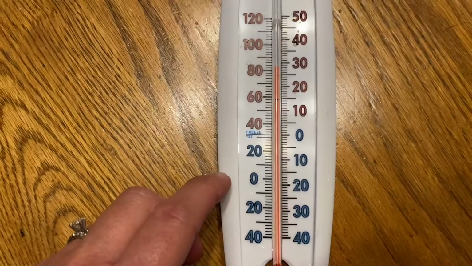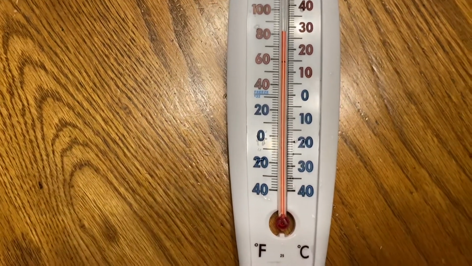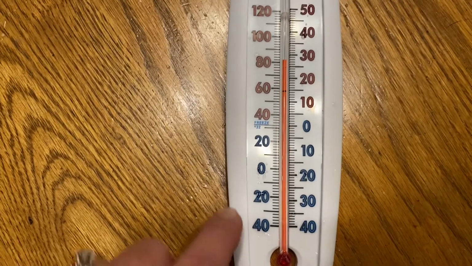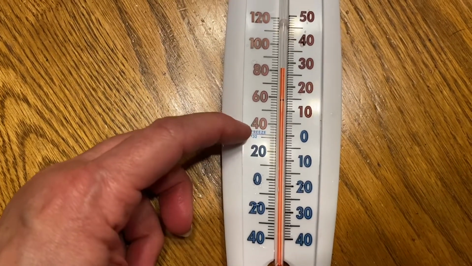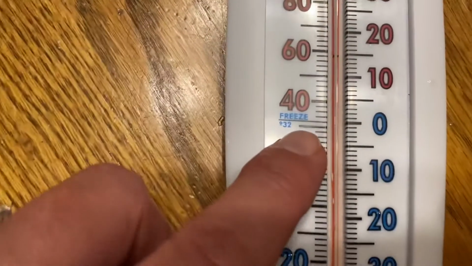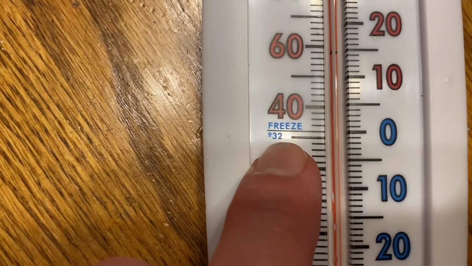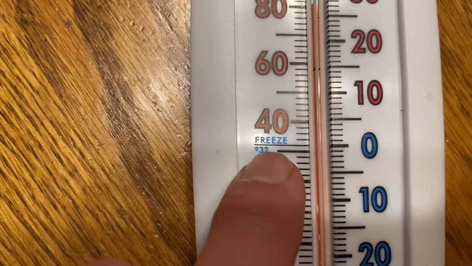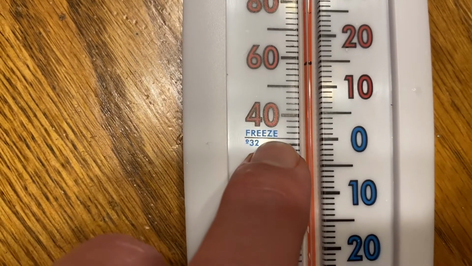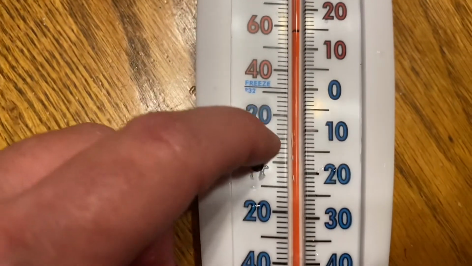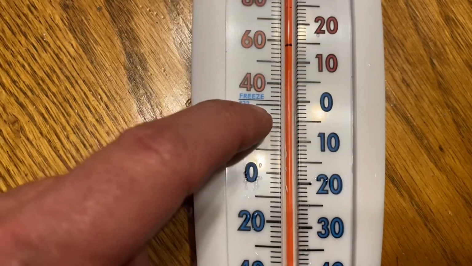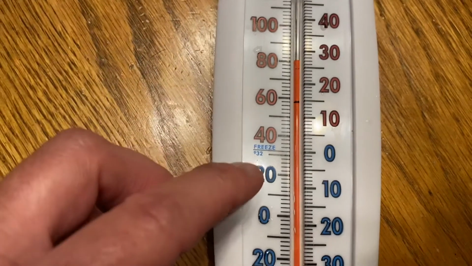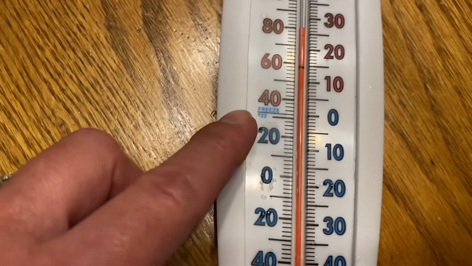The thermometer that we have in school, the pretend thermometer, I have zones marked on it. So what is what? You can see 32 degrees is where it is freezing. Water freezes at 32 degrees. So anything below 32 degrees would be considered cold. Bitter cold, freezing cold, anything below.